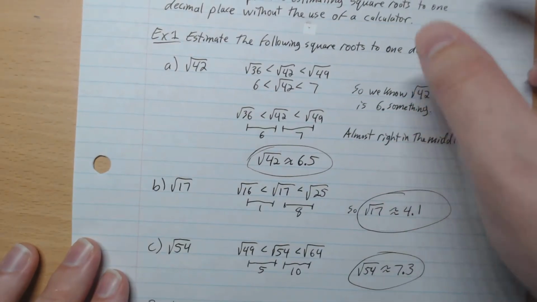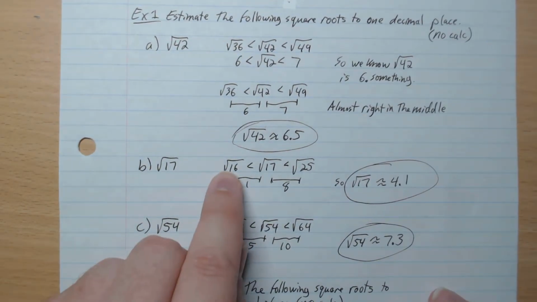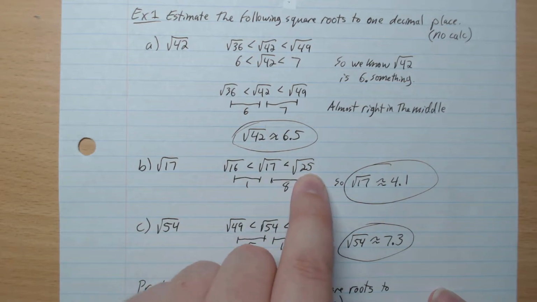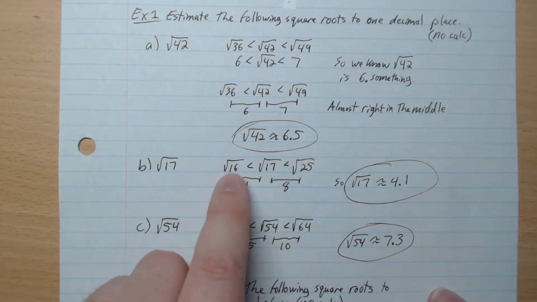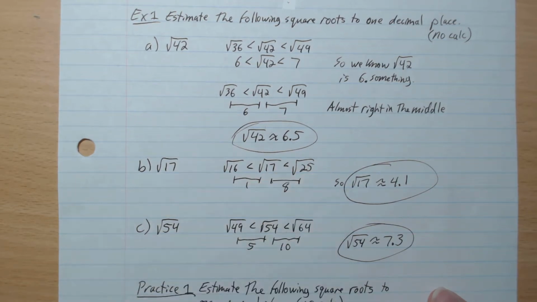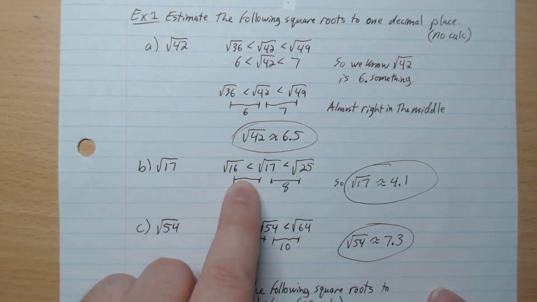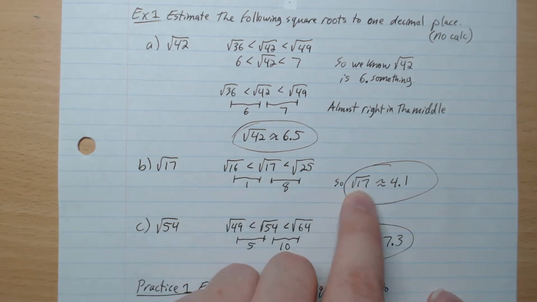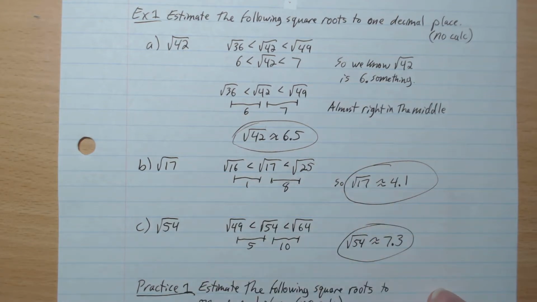B, root 17. So we have root 16, root 17, root 25. Distance of 1 between 16 and 17. Distance of 8 between 17 and 25. So it's not much further than 16. So root 17 is approximately 4.1.